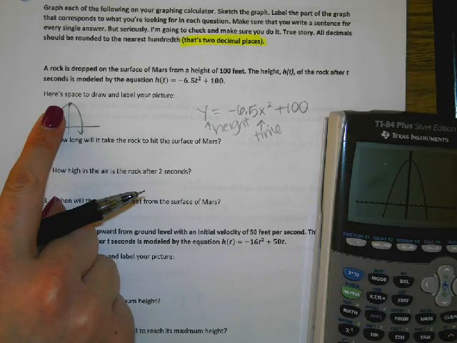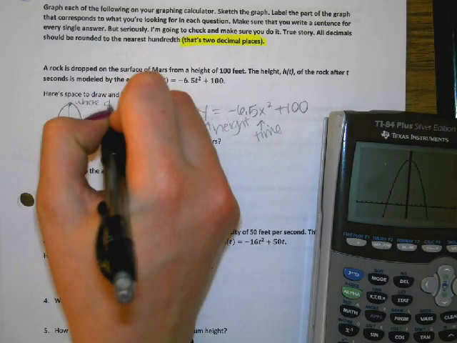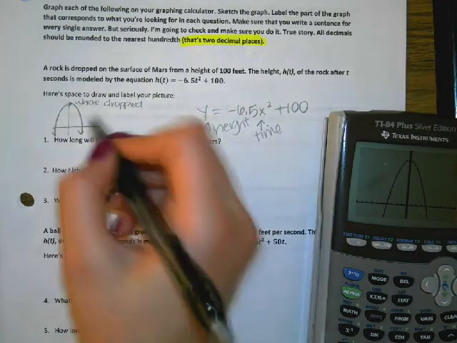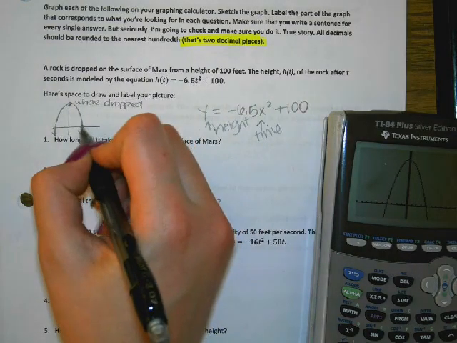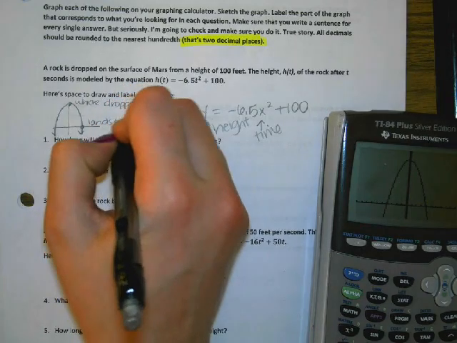It's the maximum height. What else is it? Yeah, it's where you dropped it. And then what's this point down here? This is when it lands. Yeah, so that's where it lands on Mars.